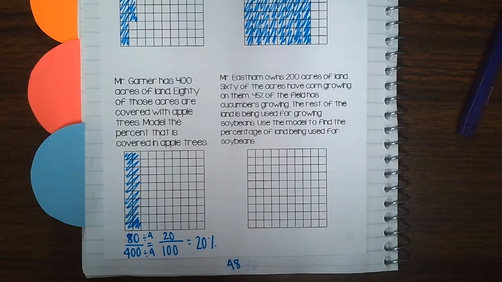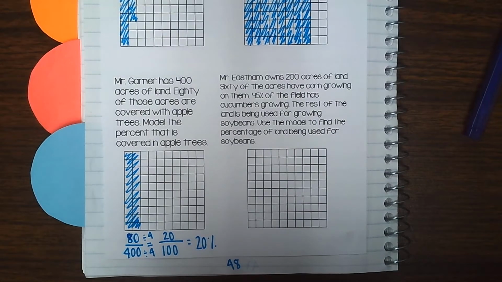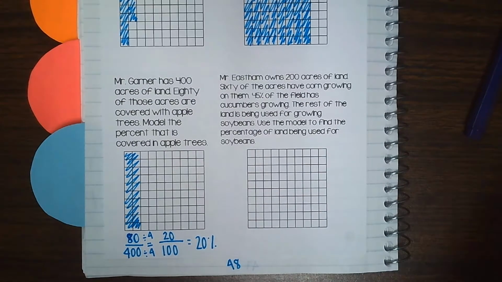Mr. Eastham owns 200 acres of land. 60 of the acres have corn growing on them. 45% of the field has cucumbers growing. The rest of the land is being used for growing soybeans. Use the model to find the percentage of land being used for soybeans. Okay, so let's start out with what we know.